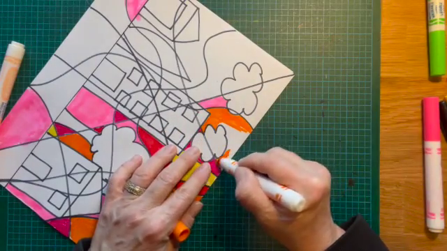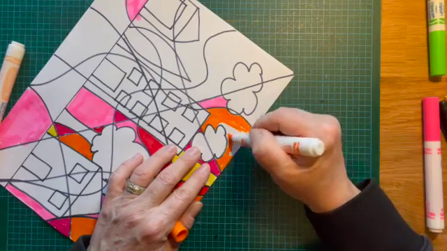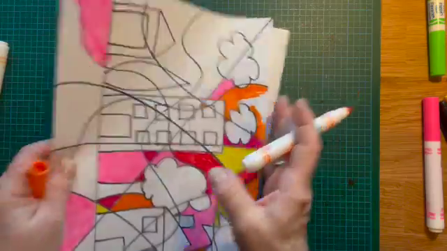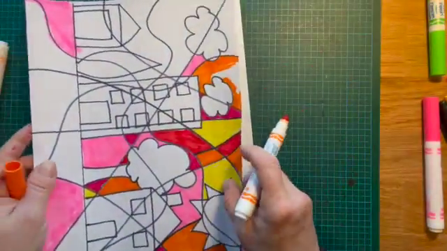You can turn your paper around if it's easier to color in. And sometimes I like to color with a paper underneath so I don't get it on my table or anything.